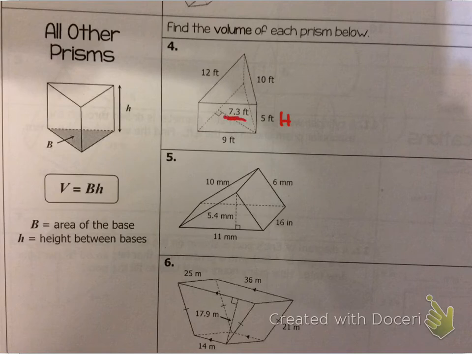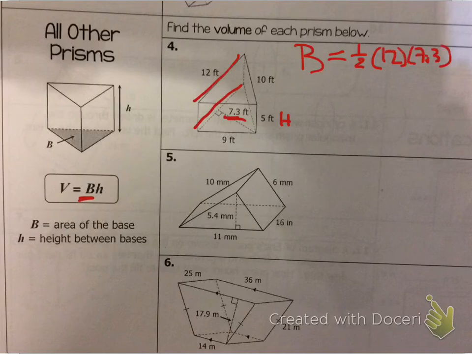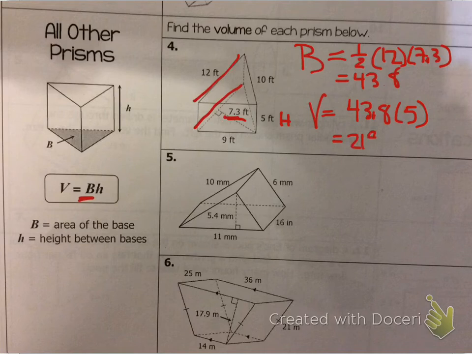So here is the height of the triangle. So what's the base? It's the one that touches it, which would be this 12. So area of the base, because I always want you to get that part first. Area of the base is 1/2 the 12 times 7.3, which should get you 43.8. From there, you can do volume is equal to that 43.8 times 5, which should get you 219 cubic feet, or feet cubed. All right, so that's how you would do something like that.